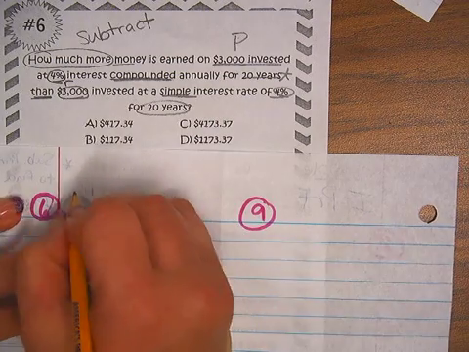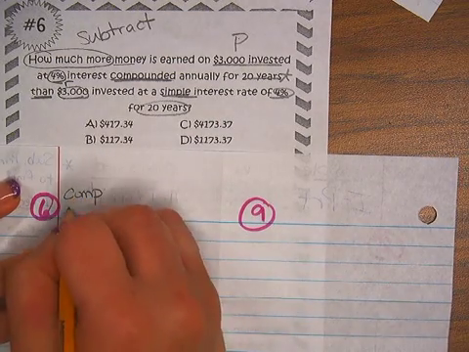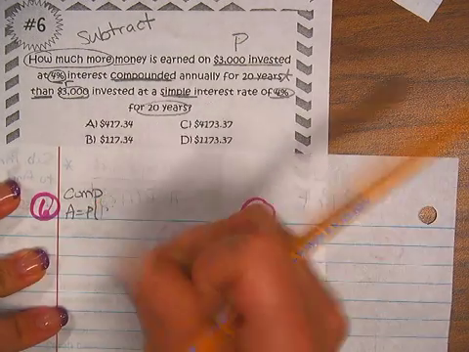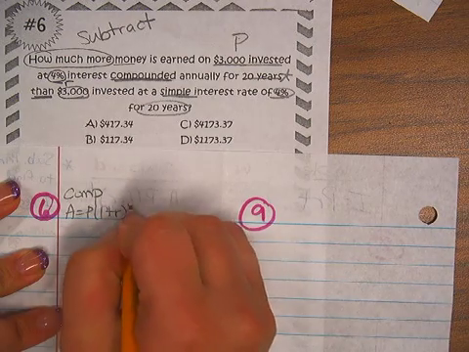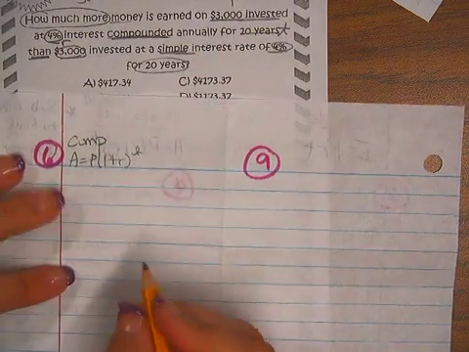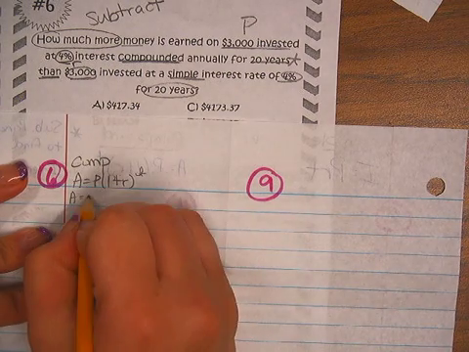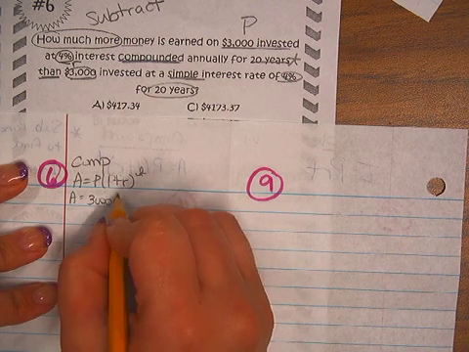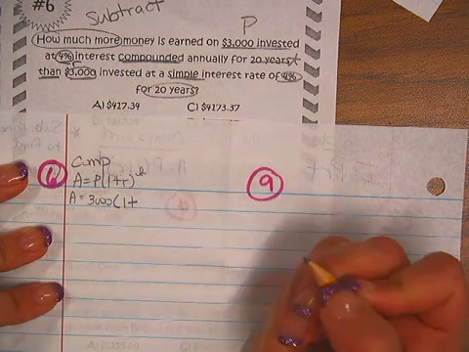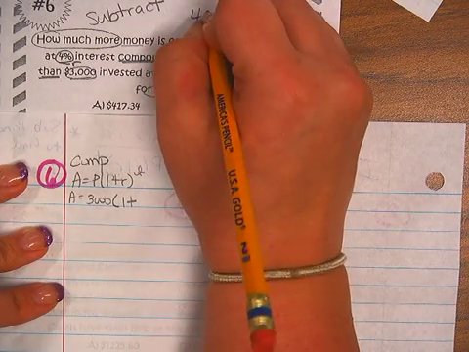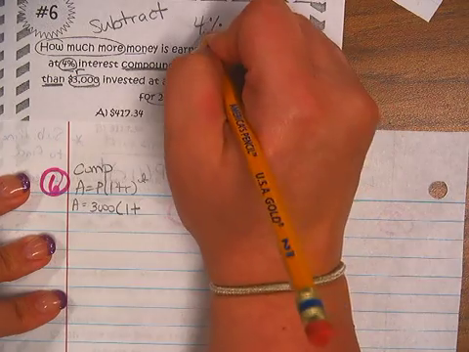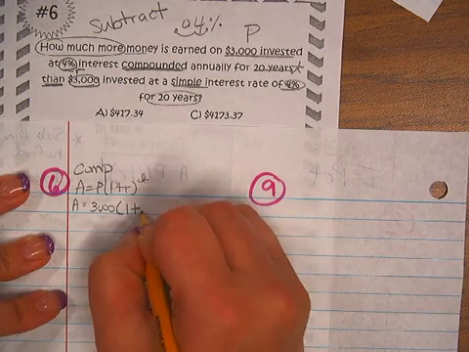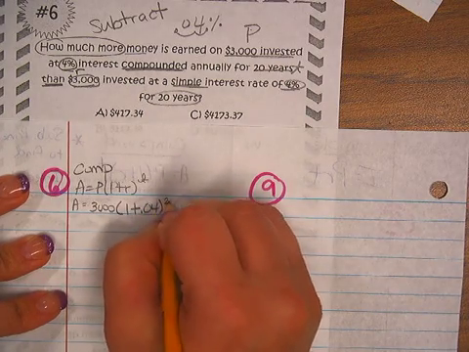So I have to actually do 2 problems. So I'm going to do compound first. A equals P, principal, parentheses, 1 plus r, raised to the time. Yes, I have to write my formula. I know that I have $3,000, my principal, 1 plus my rate. My rate is 4%. I don't put 4 in my calculator. I have to remember the decimal is out of sight, stick it to the right, and I move 1, 2. So this is actually 0.04. And then my time is 20.